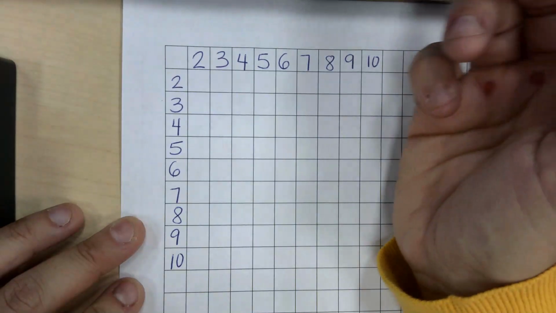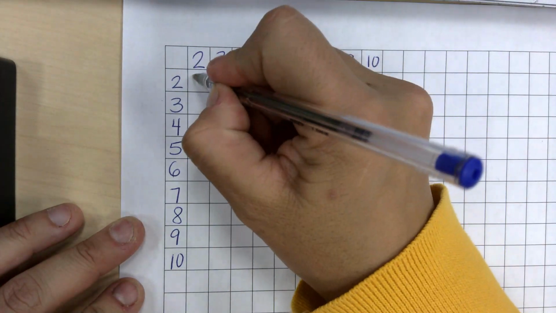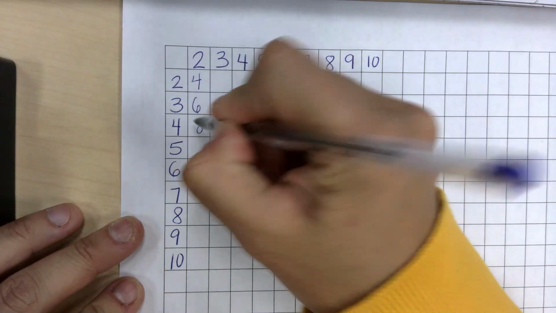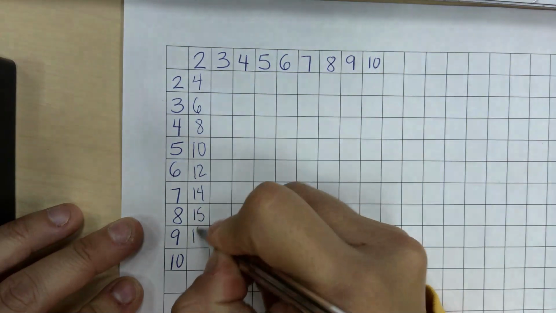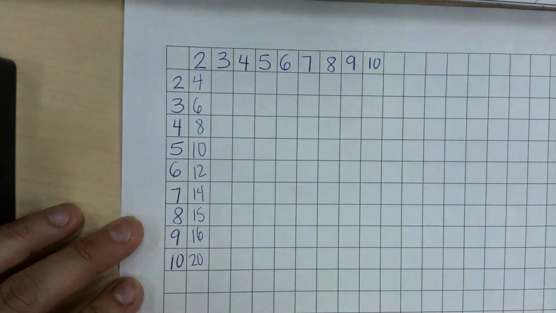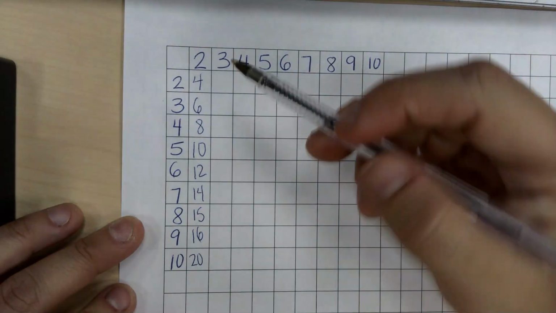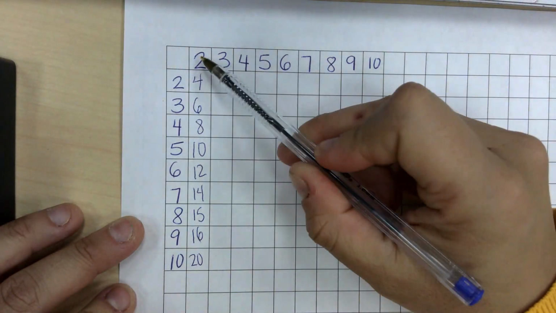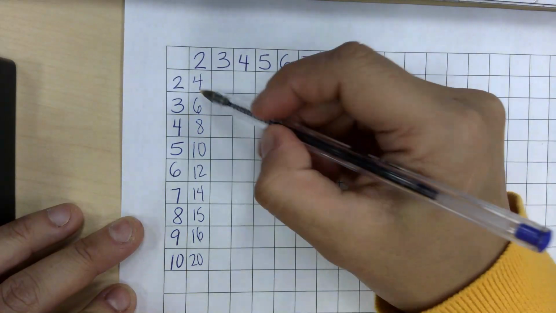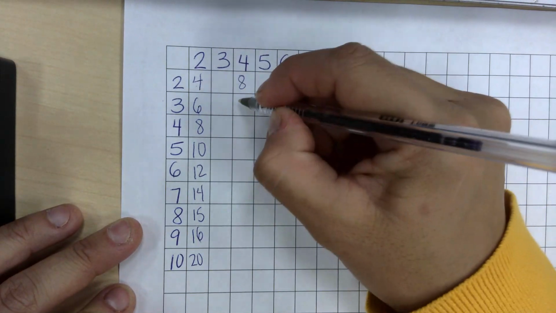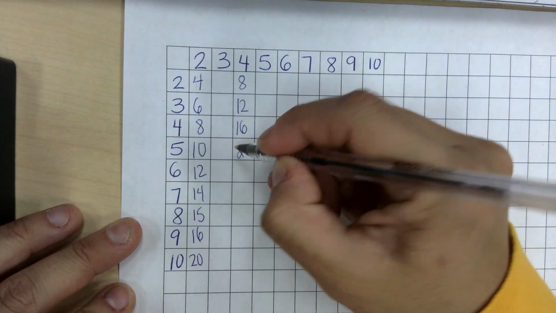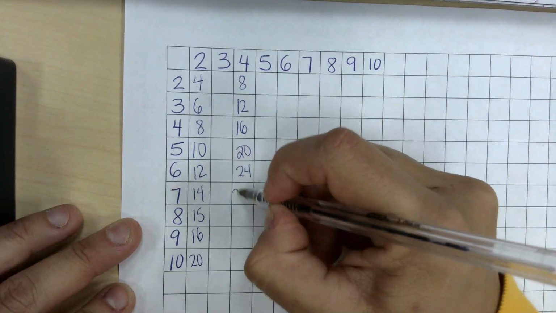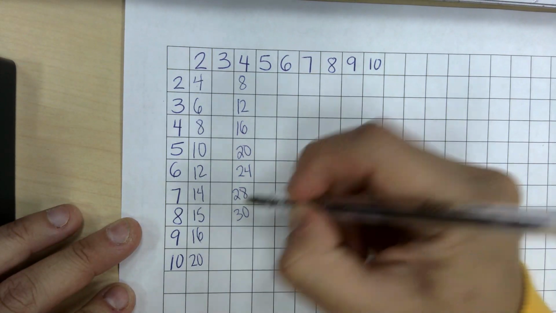So you will know the multiples of 2. It's going to be 2, 4, 6, 8, 10, 12, 14, 16, 18, 20. Then it's easy to do the 4's, because that is 2 times 2, right? So 4 times 2 is 8, 12, 16, 20, 24, 28.